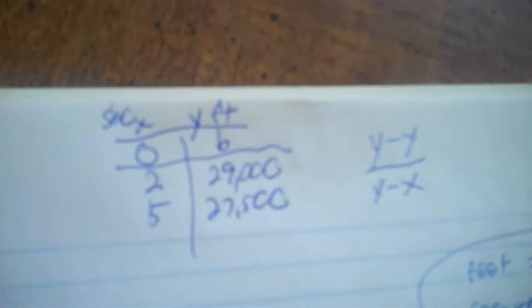Okay, so mark that. You got your 0. And then it says 2, 29,000. Then later on it says 5 seconds is 27,500. Okay. Now that puts me in a good position to use my y minus y, x minus x formula. And also put b right there.